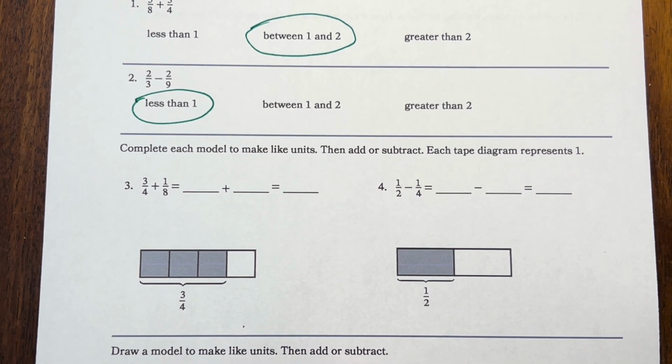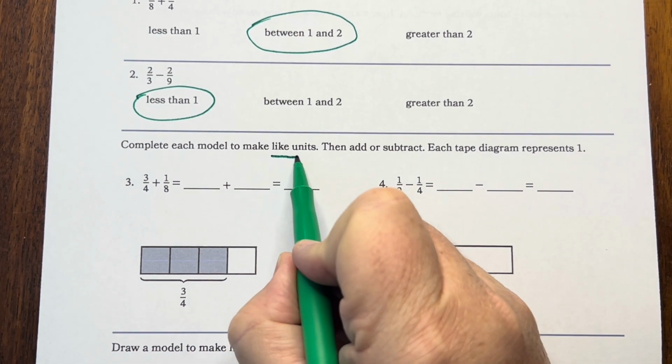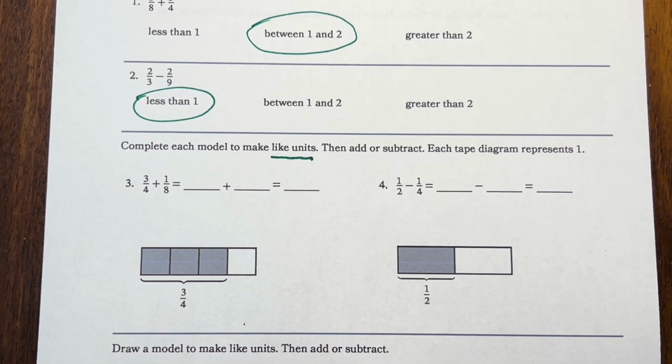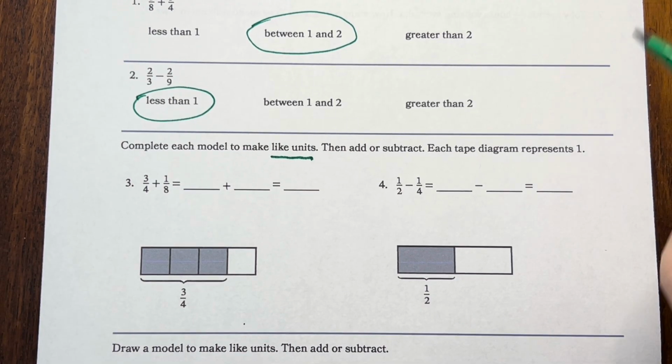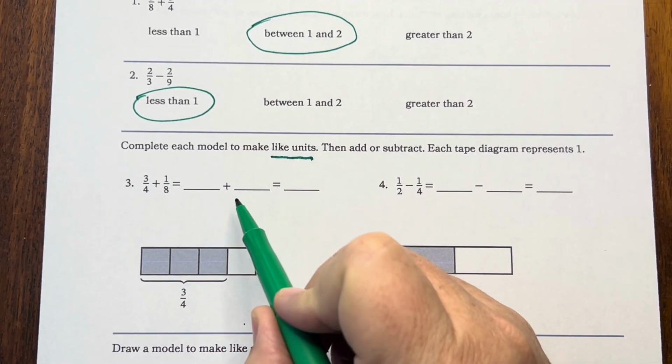In these models, we are going to be trying to make like units, right? Like units, again, are units that have the same denominator. In order to add and subtract, we have to have the same denominator. So let's look. I have 3/4 plus 1/8.